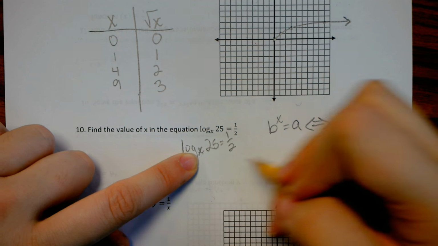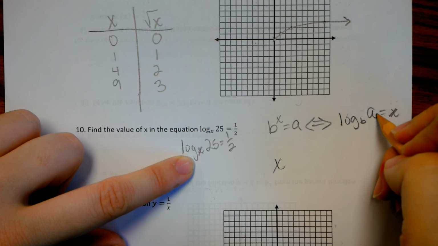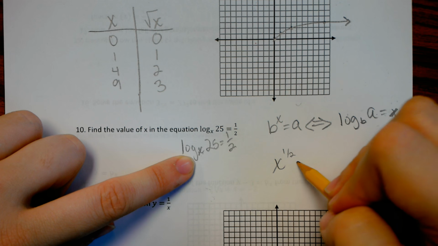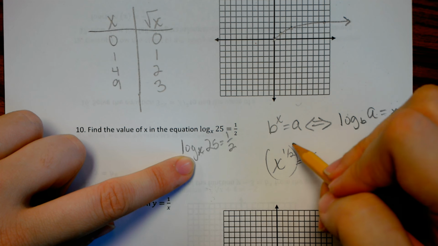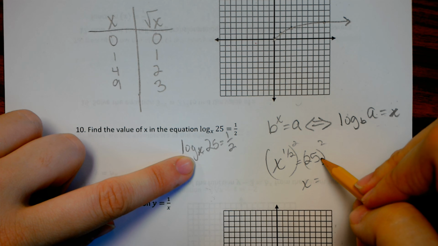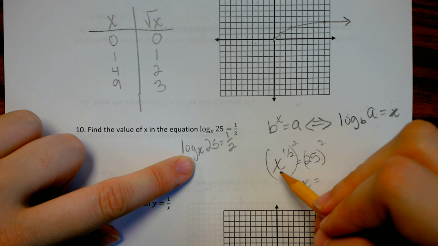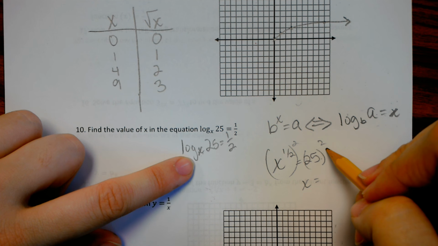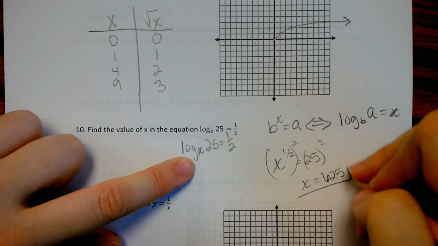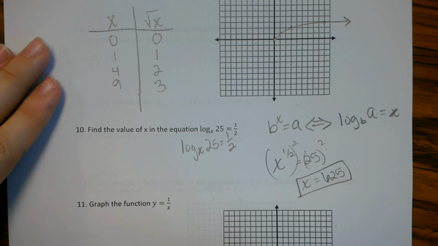So the base here is x, so it's x to the 1/2. It's going to be 25. So square. So x is 25 squared. 25 is 5 squared. So 5 times 5 is 25, times 5 is 125, times 5 is 625. Or you could just put it in the calculator.